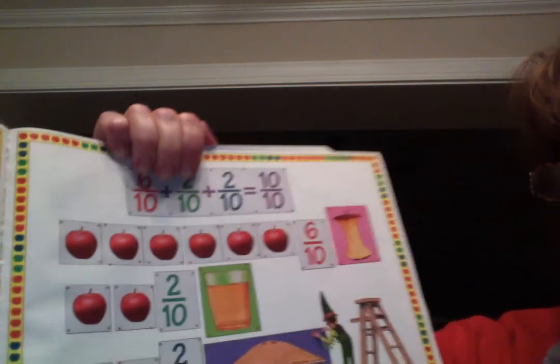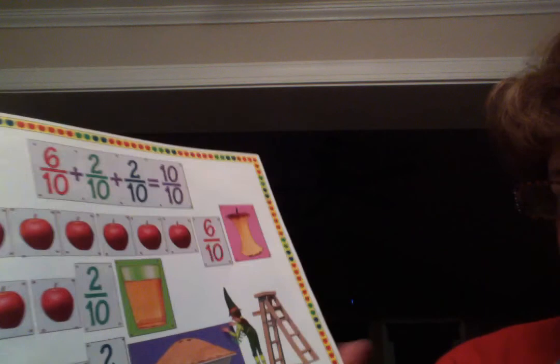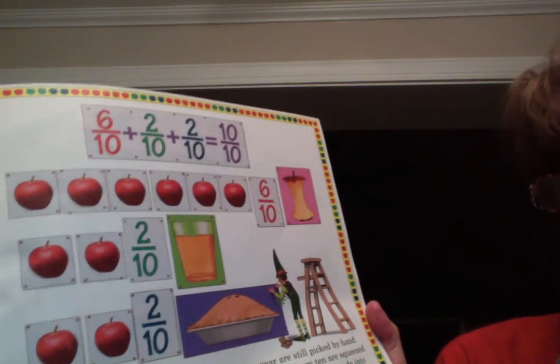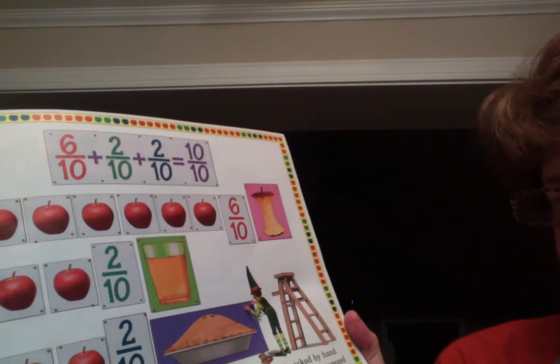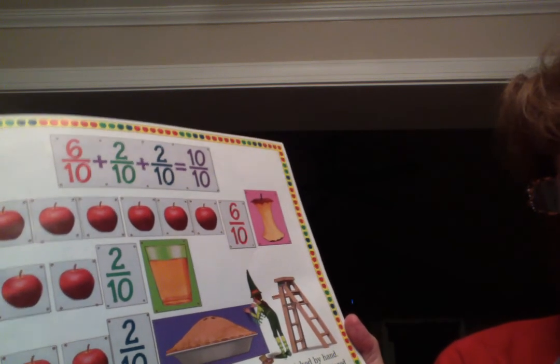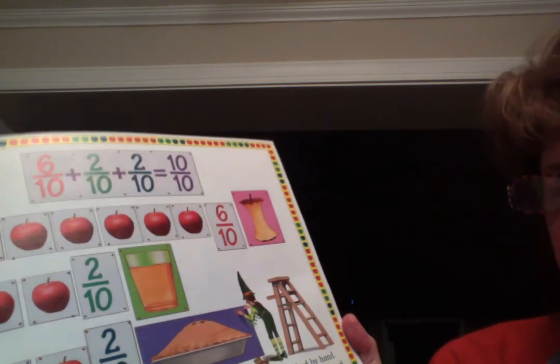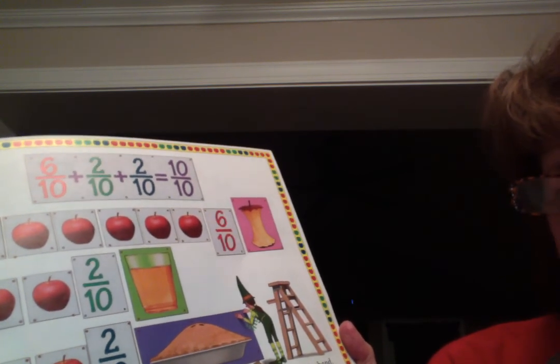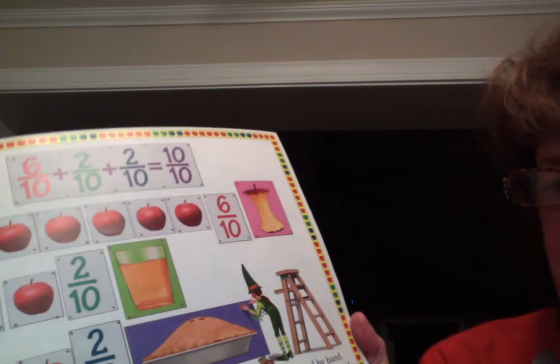The millions of tons of apples harvested every year are still picked by hand. Out of every 10 apples, 6 are eaten fresh. 2 out of every 10 are squeezed into cider and apple juice. The remaining 2 out of every 10 are made into canned apples, pie filling, jams, jellies, dried apples, and apple butter.